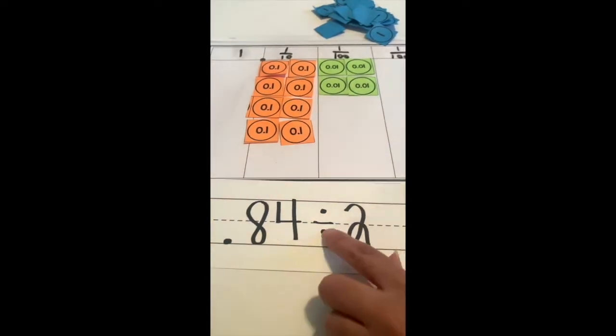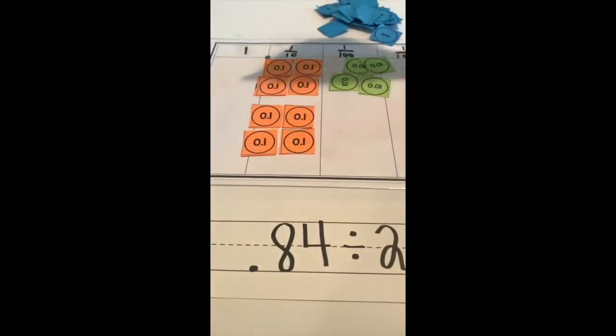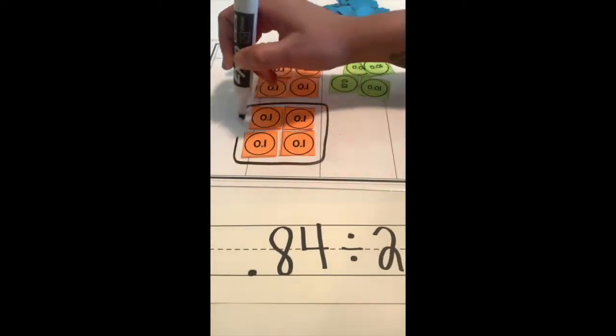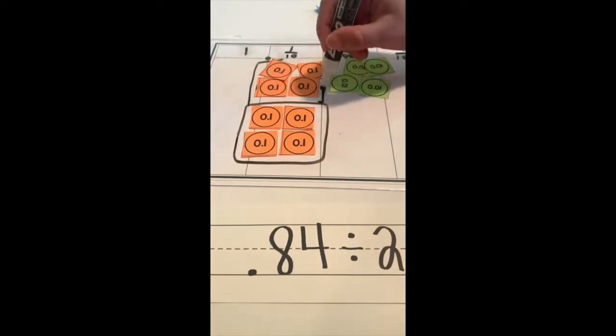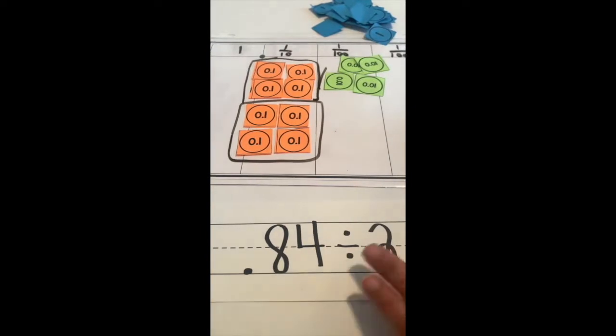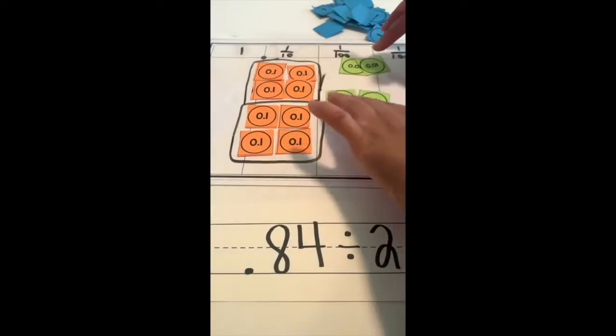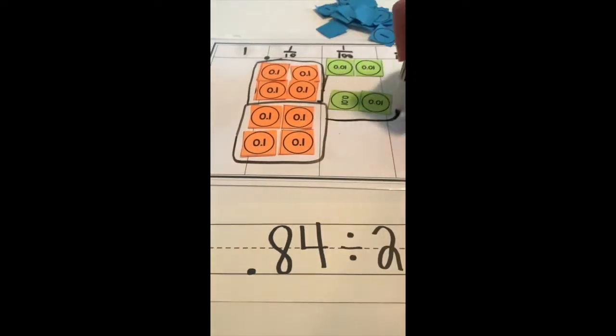I am dividing by 2, so I'm going to start in the tenths place and divide this group into 2 equal parts. Now I'm going over to the hundredths place and dividing that into 2 equal parts.